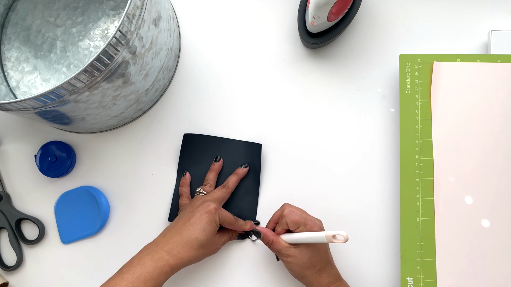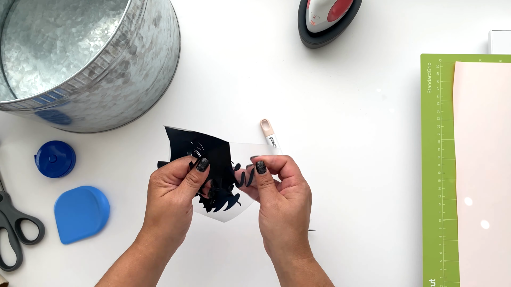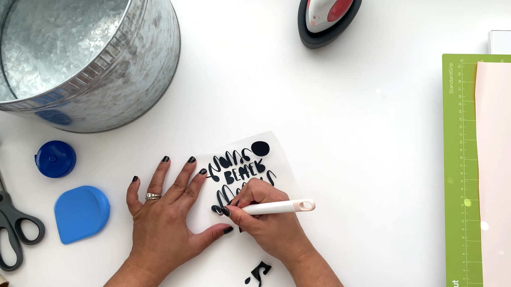While the orange is cutting, I'm going to start weeding out the black design. And then once the orange is done cutting, I will weed that out as well.